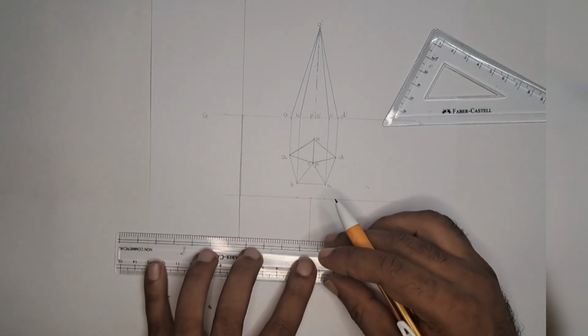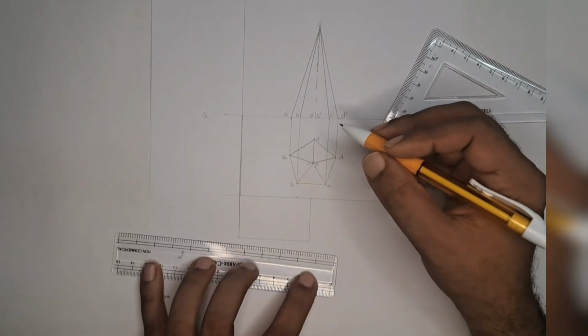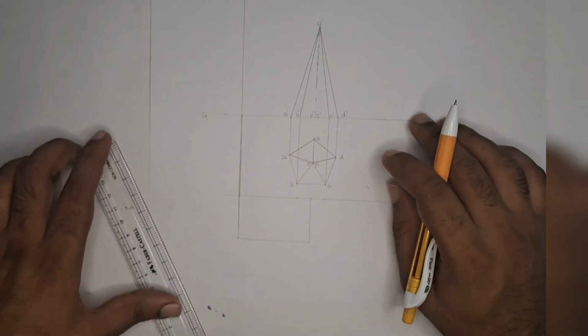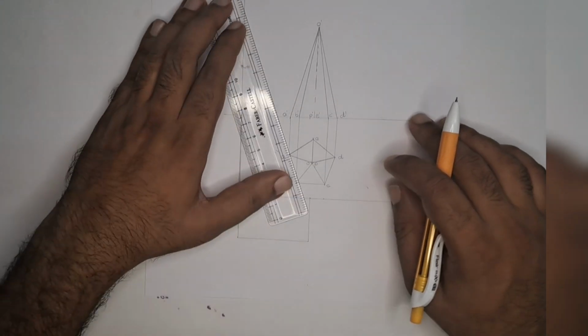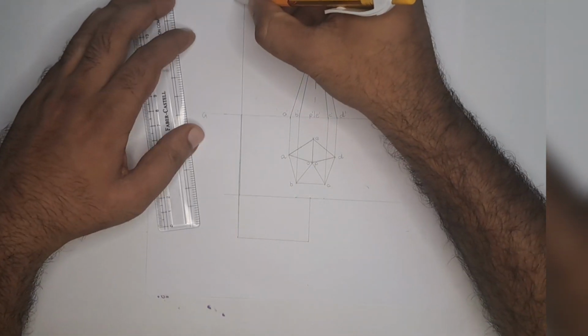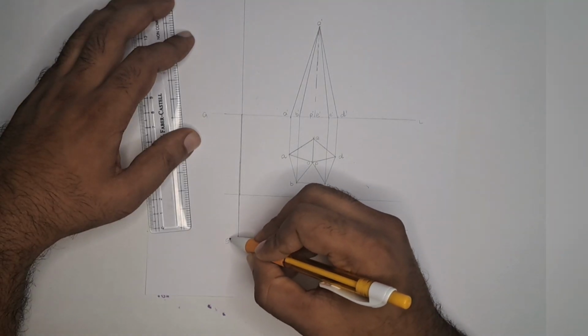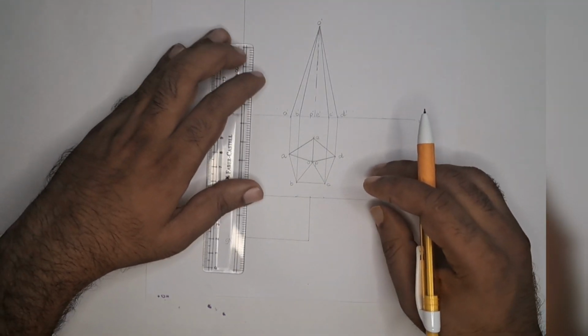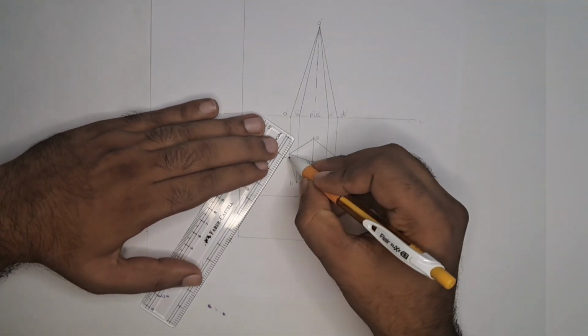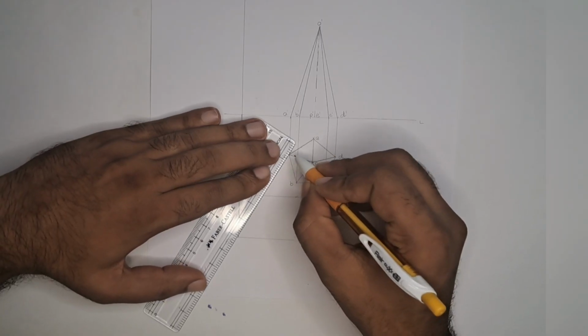With thin lines we can complete this. Now from the station point we have to mark the station point front view, the station point top view. Now we are drawing visual rays to the corners.